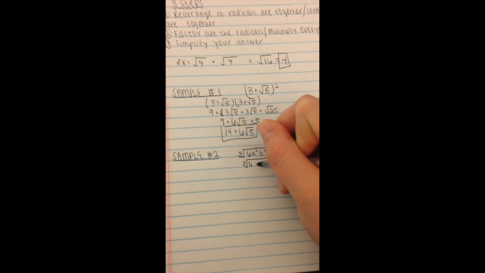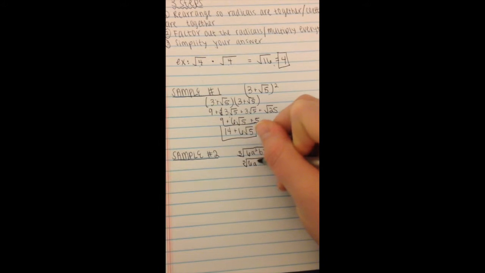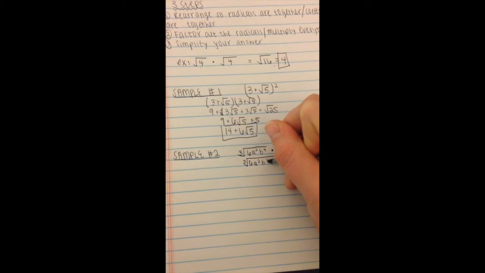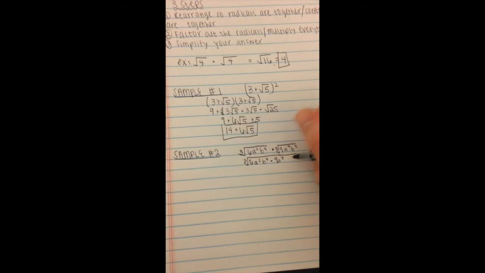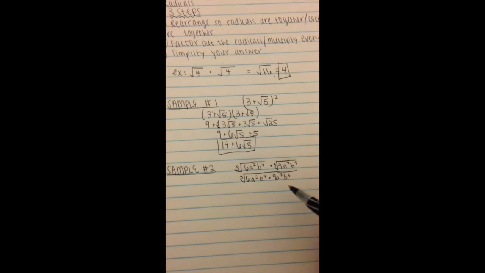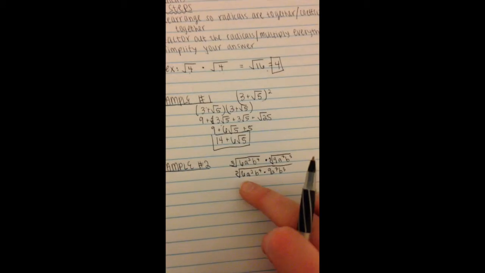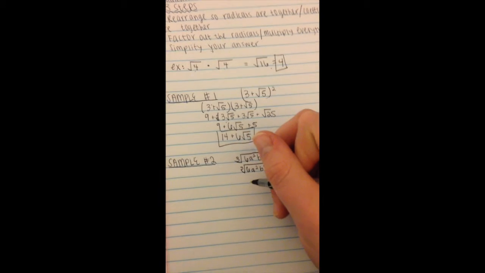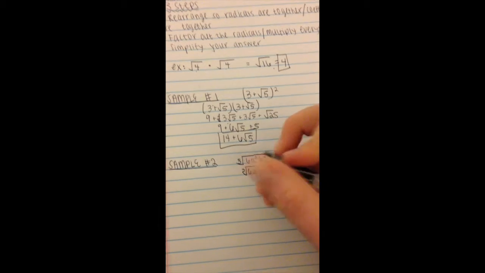6a squared b to the 4th times 9a to the 7th b to the 5th. From then you can get it a little more broken down so it's just easier to see. So 6 breaks down into 3 times 2.